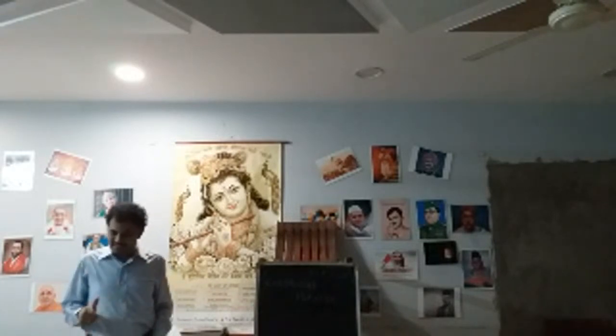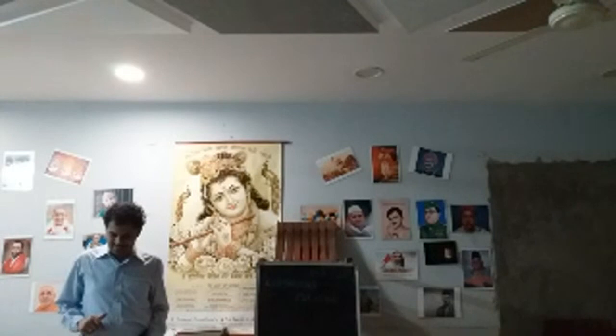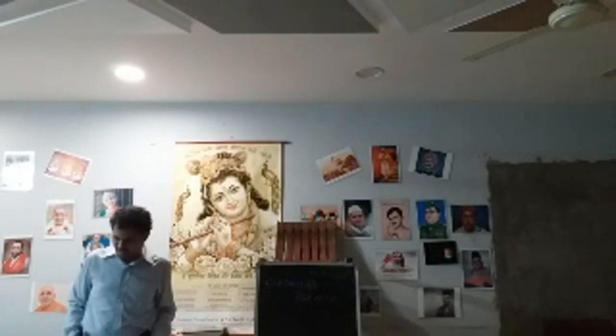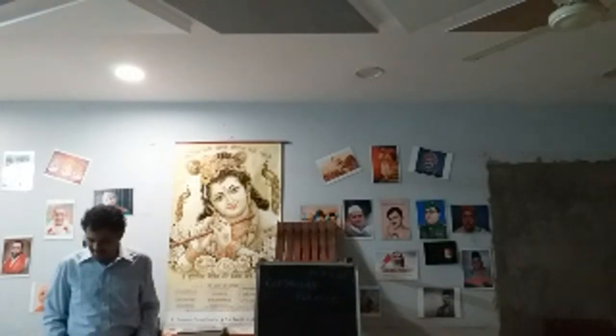Ek means how many? 1. Adhik means more or less? More. Write it down, Arush and Kaushal. Ekadhikena Purvena. Do you have a pen or pencil? Which one you are going to use?